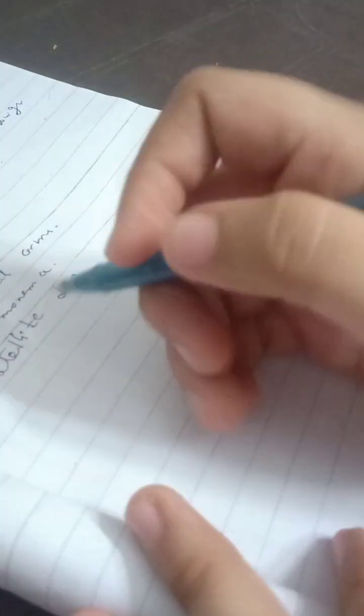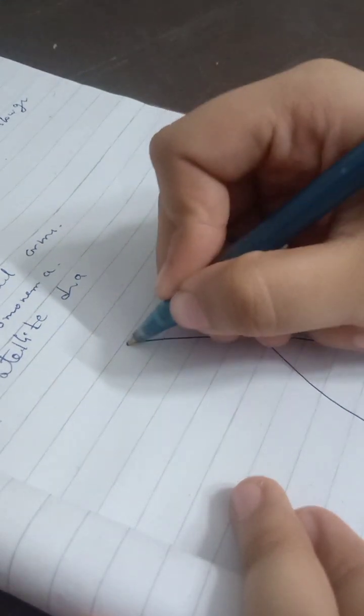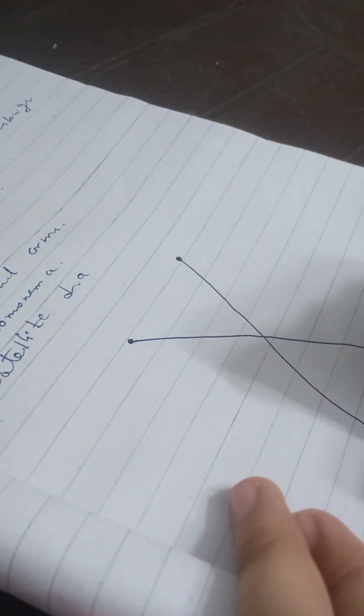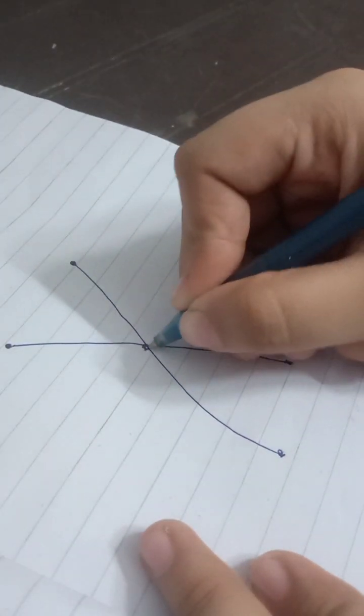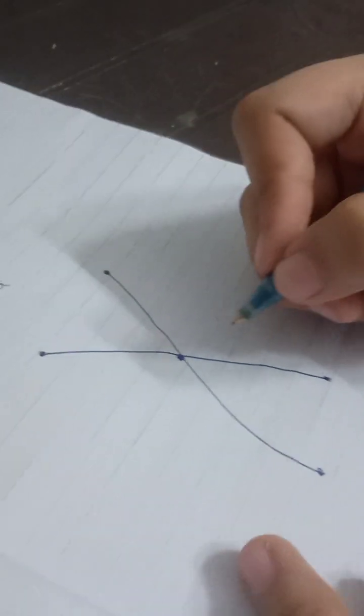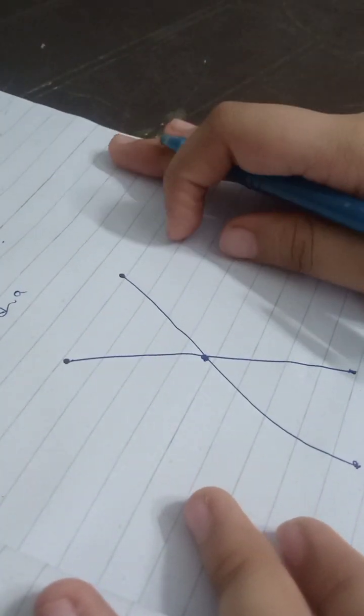Now here we have the structure of a chromosome. It's maybe going to be a long video.